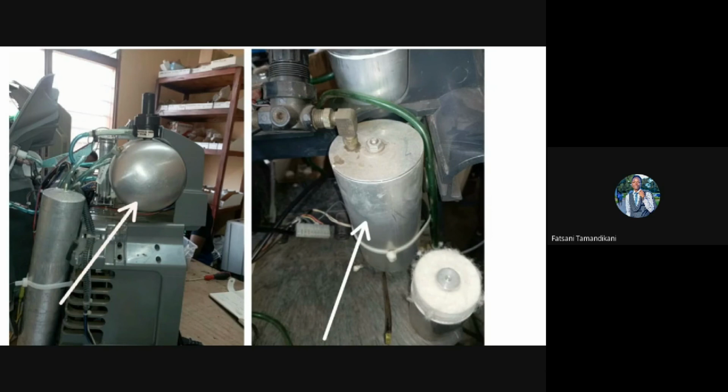And this pressure for most oxygen concentrators is 20 psi. This pressure can be checked on the T connector from the sieve beds to the product tank using a pressure gauge or any other pressure measuring tool.